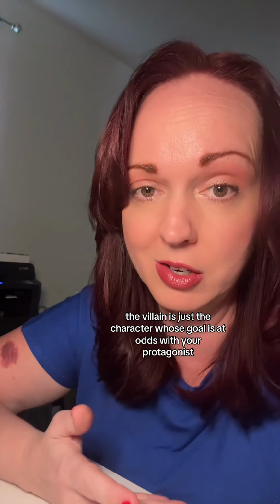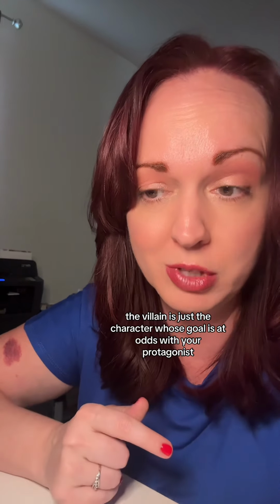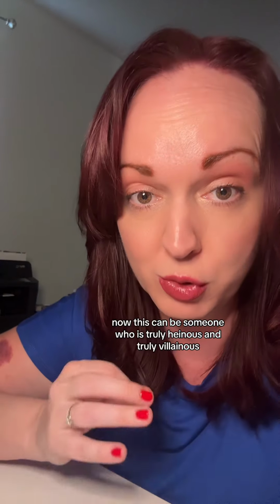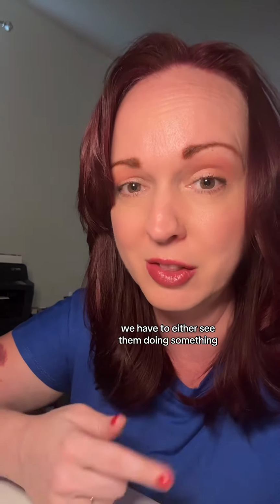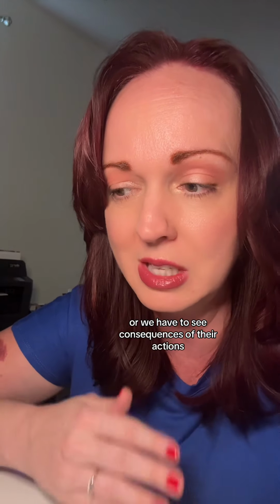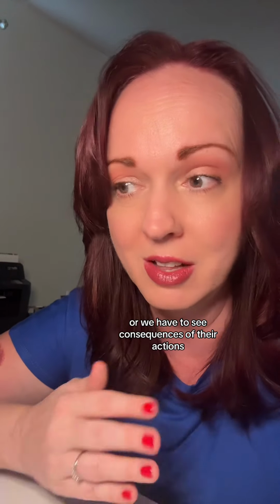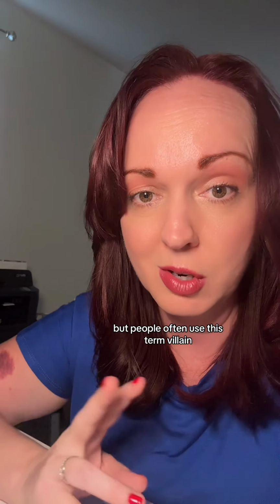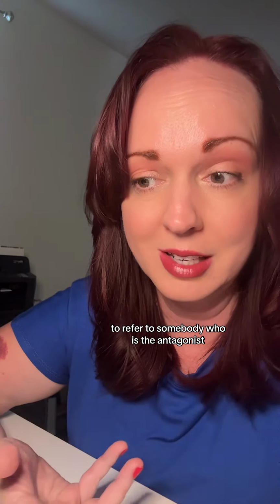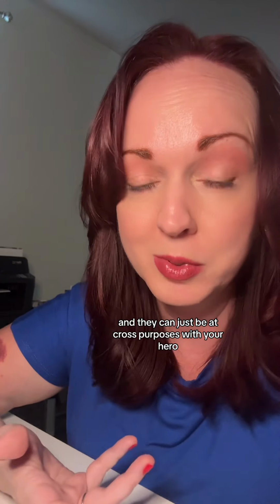The villain is just the character whose goal is at odds with your protagonist. Now, this can be someone who is truly heinous and truly villainous. And in order for us to believe that they are villainous, we have to either see them doing something or we have to see the consequences of their actions, that they have ruined the planet or ruined the galaxy or whatever. But people often use this term villain to refer to somebody who is the antagonist, and they can just be at cross purposes with your hero.